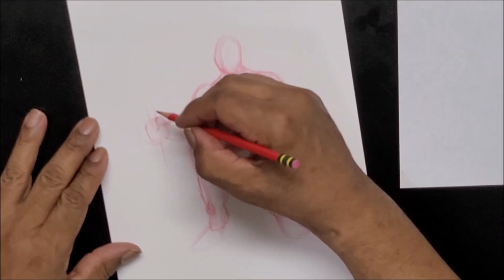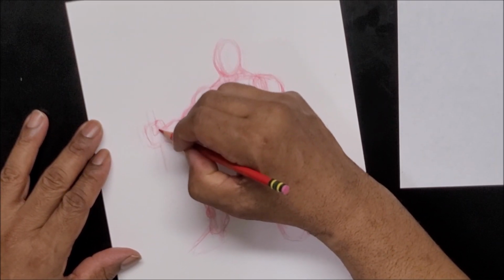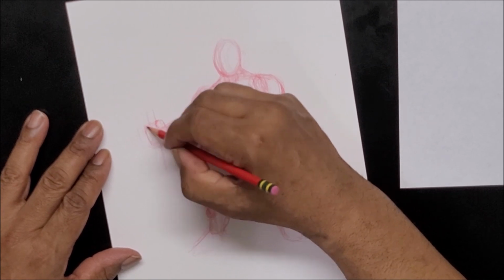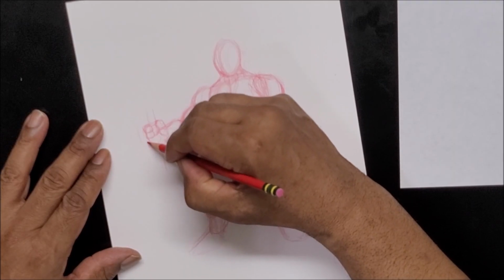Now this is my character. Well, this is not the character. This is the body shape of the character.